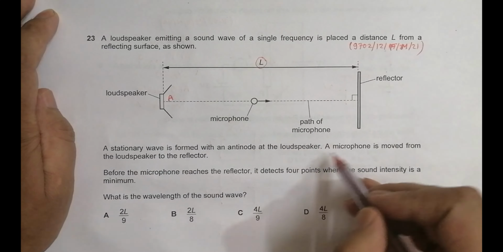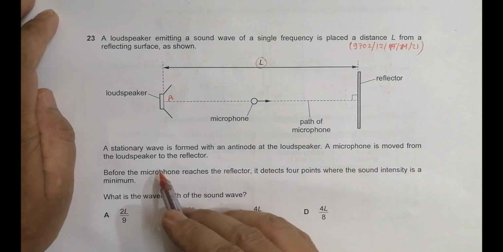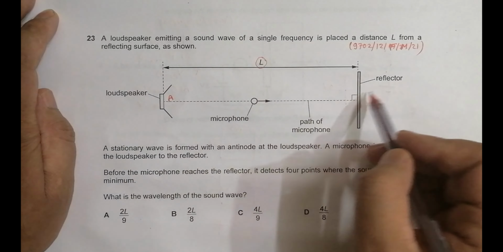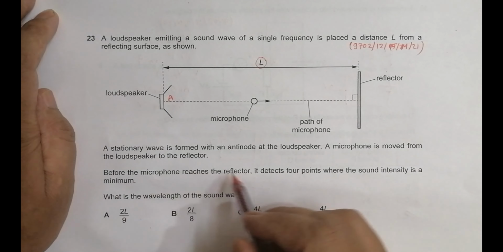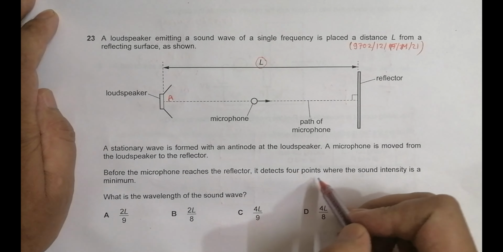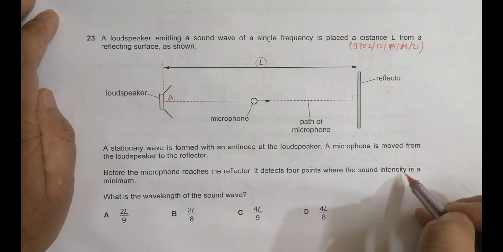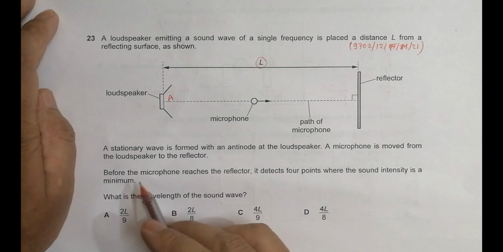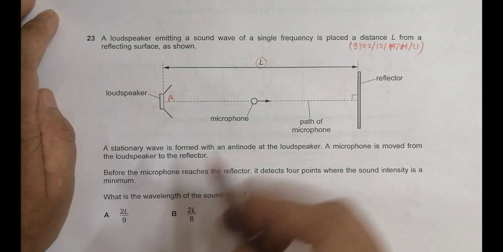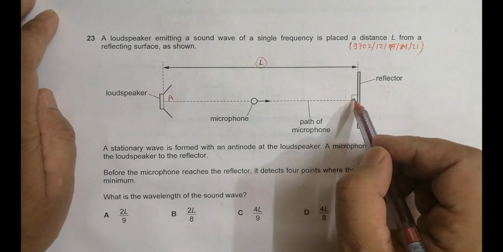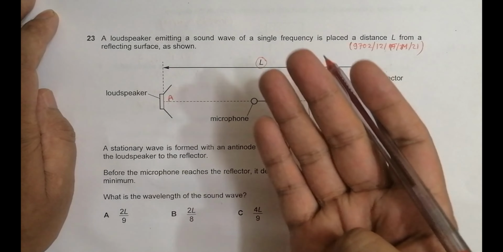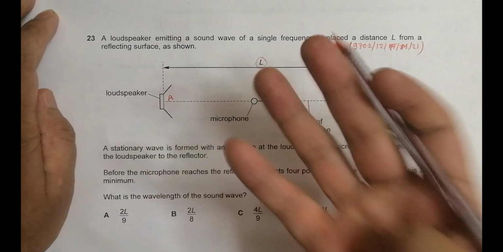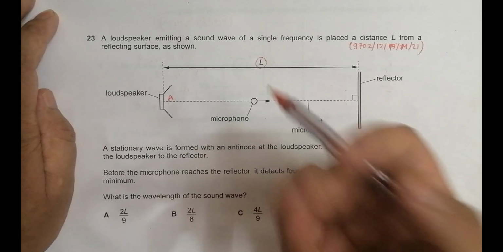That's what it says. A microphone is moved from the loudspeaker to the reflector. So from here to here, we move the microphone. Before the microphone reaches the reflector, it detects 4 points where the sound intensity is a minimum. That means the amplitude is minimum. So between this point and this point, there have to be 4 points where the sound intensity is minimum. It means there should be 4 nodes there.